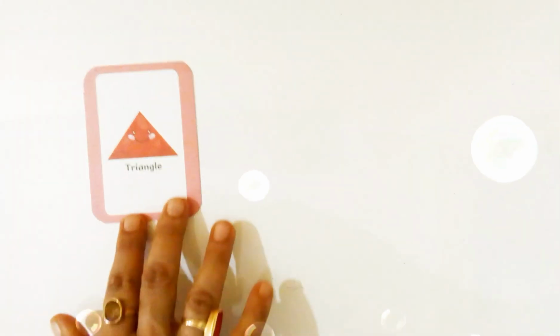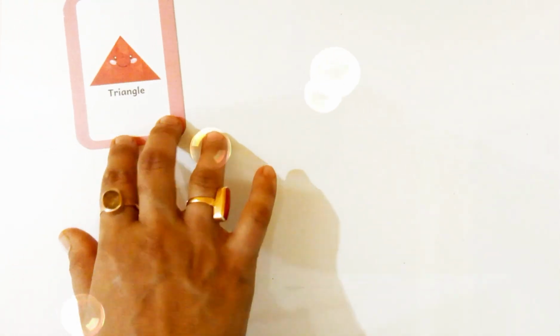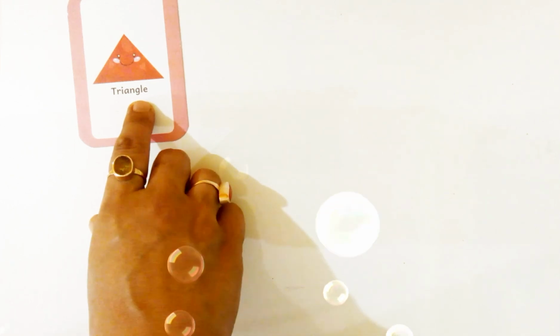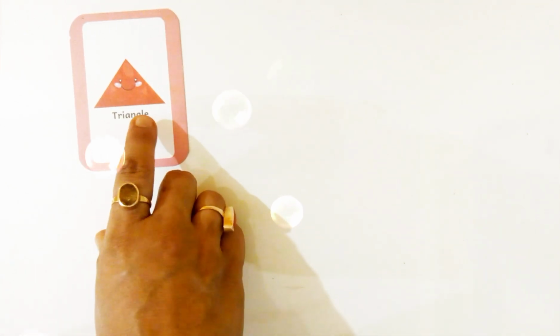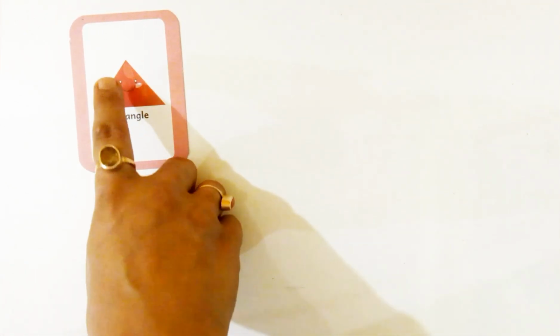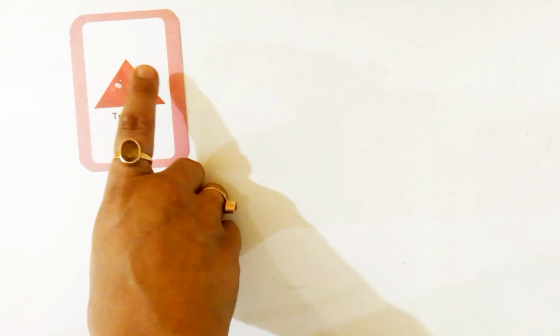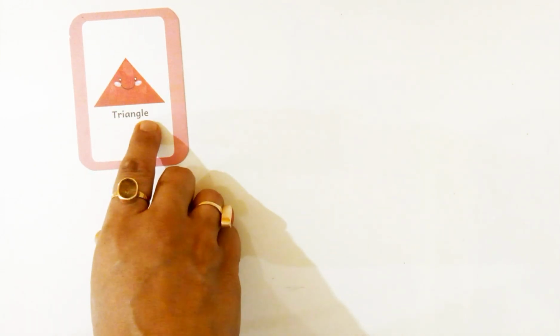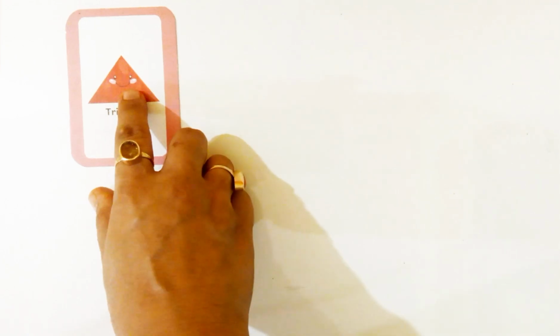Let's learn some shape names. This is triangle. T for triangle. Triangle, triangle. This is triangle. It has three equal sides. T for triangle. And the color is red.